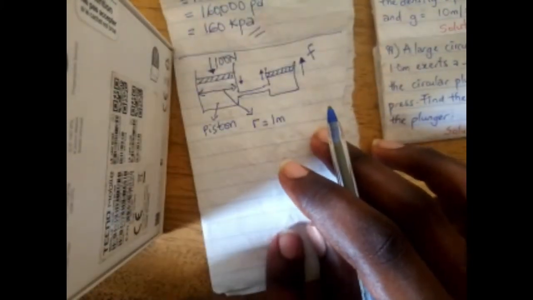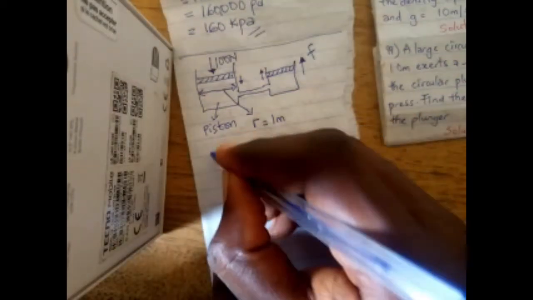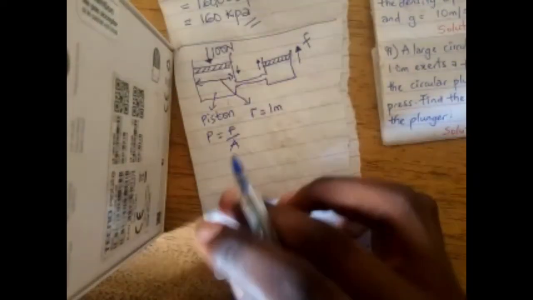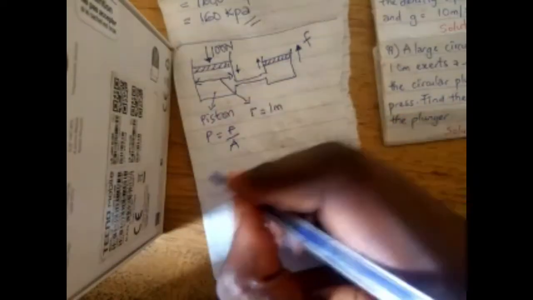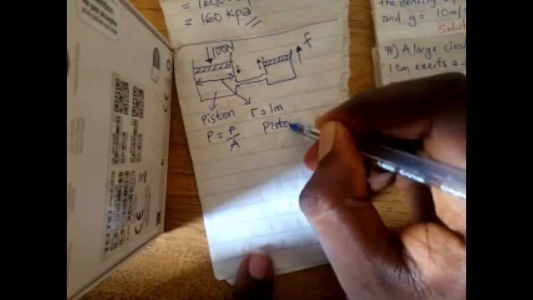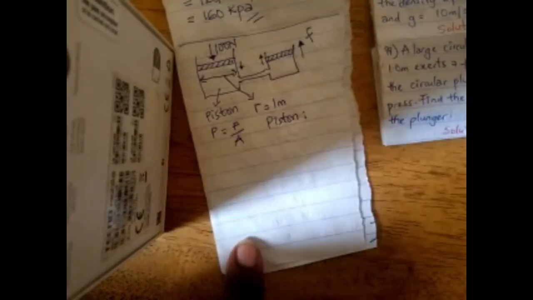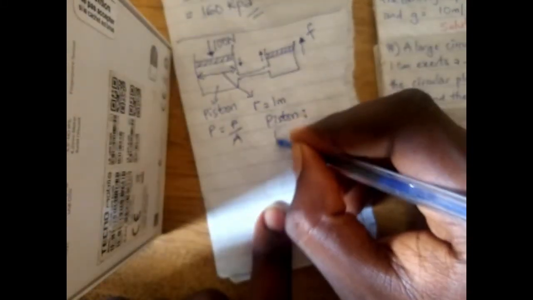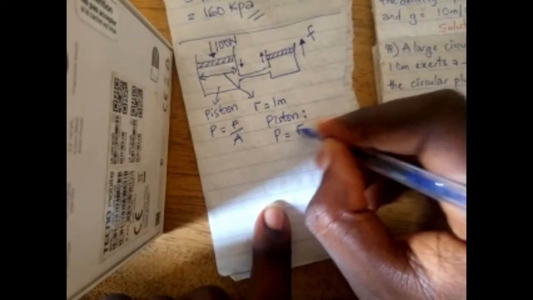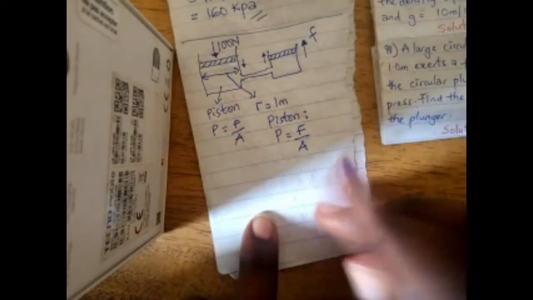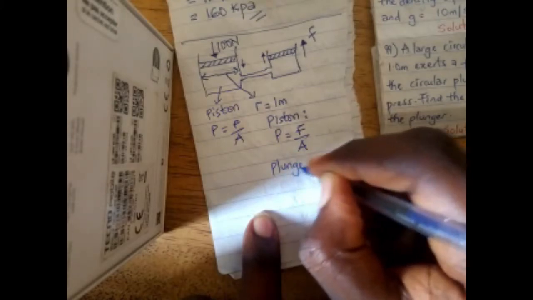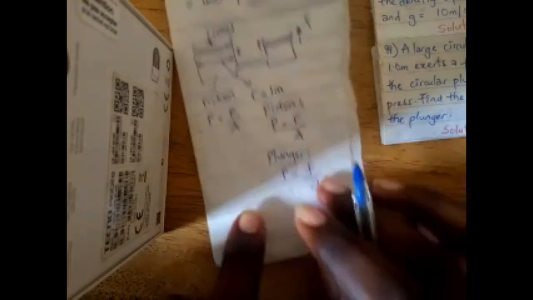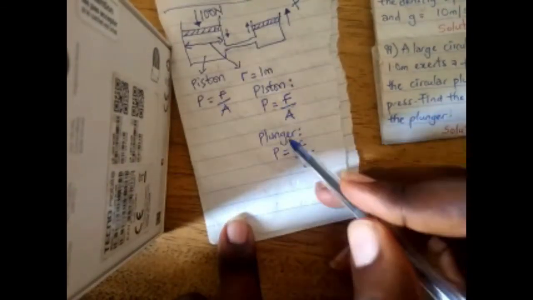So we're going to recall that pressure is equal to force over area. This is the principle we're going to be using here. For the piston, the pressure is big F over big A. And for the plunger, the pressure is also force over area, but we use small letters because they are different.